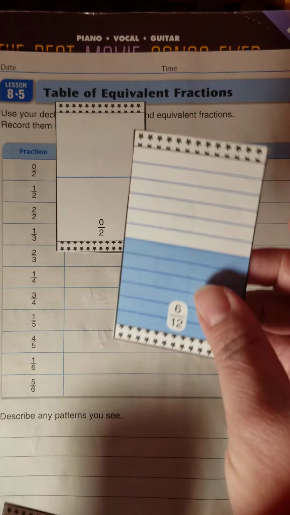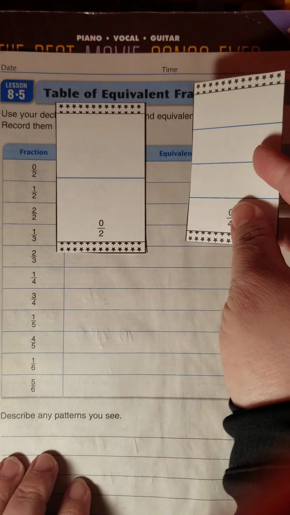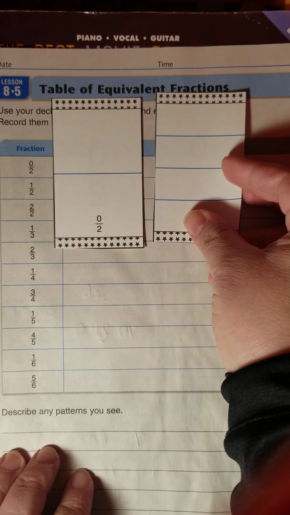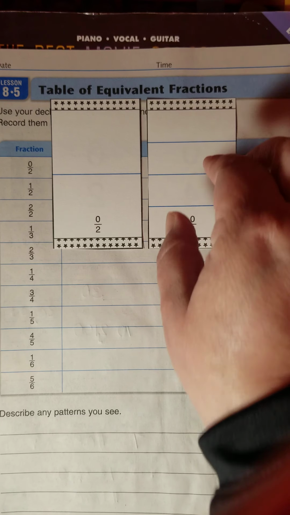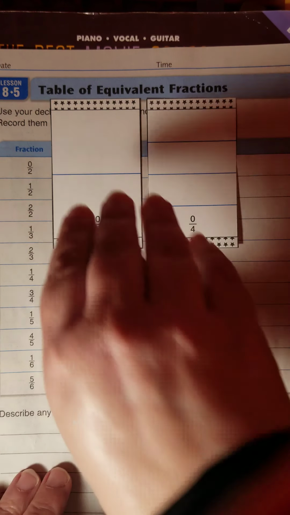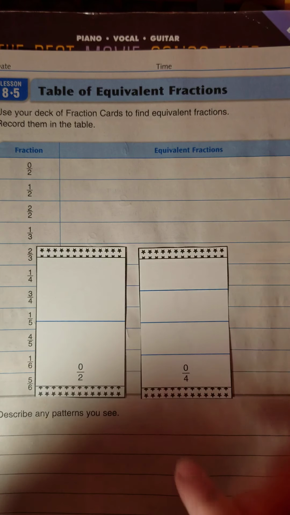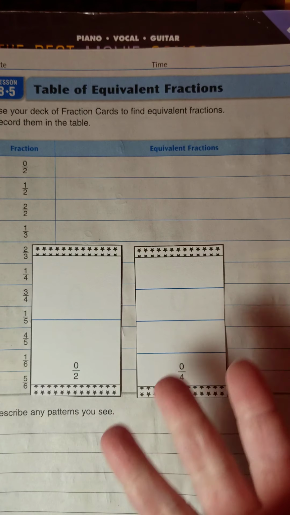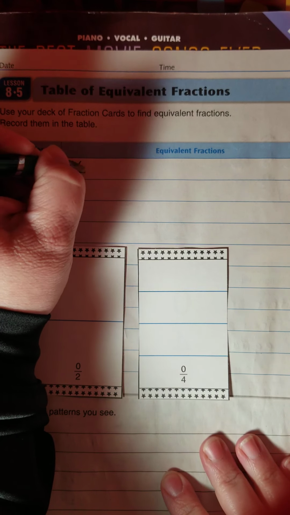And if you needed to hold more up, you could, right? But I went through my deck and I quickly discovered that this is the only other card that is equal to 0 halves in my fraction card set. And that would be 0 out of 4. And so what you're going to do when you find these is write them on the line. So the fraction card in my deck that's equal to 0 halves is 0 fourths.